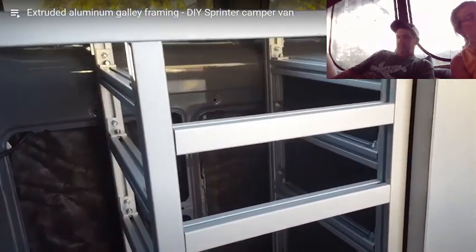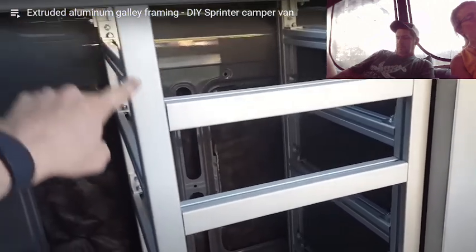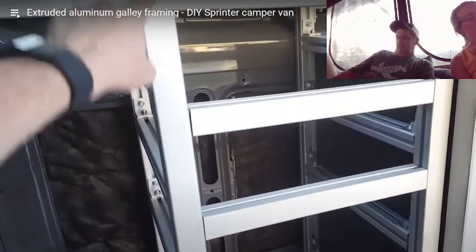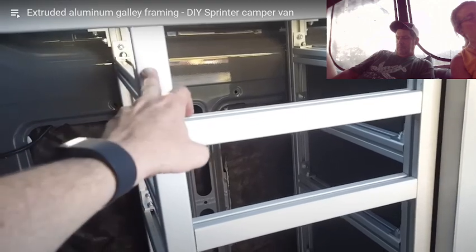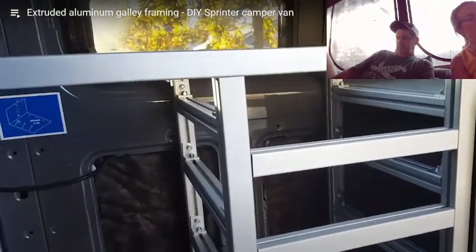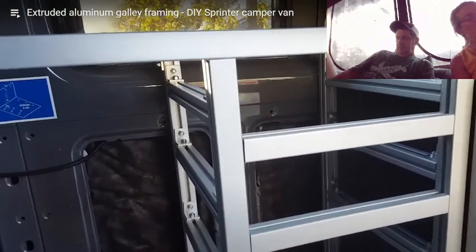And when I build my drawer fronts, there'll be full overlap drawers that'll cover most of it. But I think I'm going to leave a little bit of a reveal just so you can see a little bit of the aluminum. I think it looks cool.